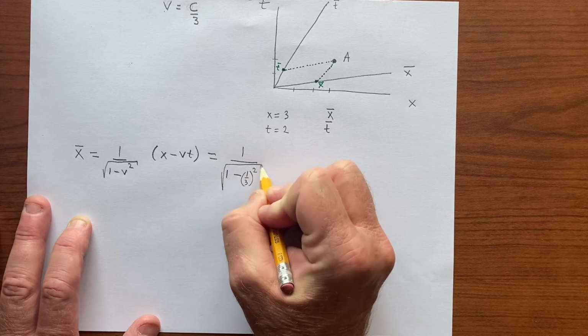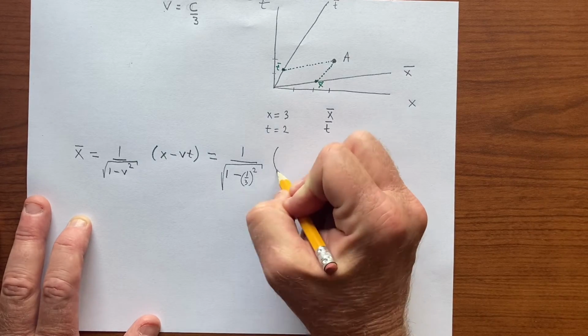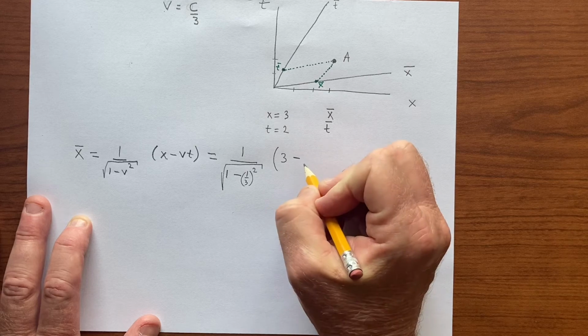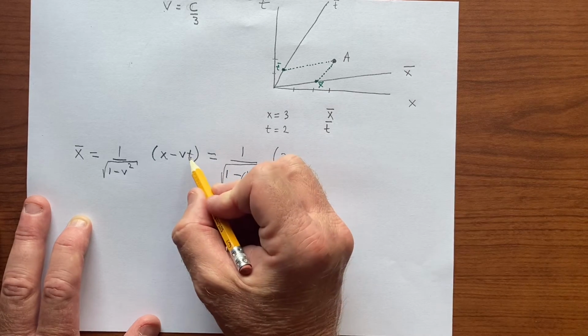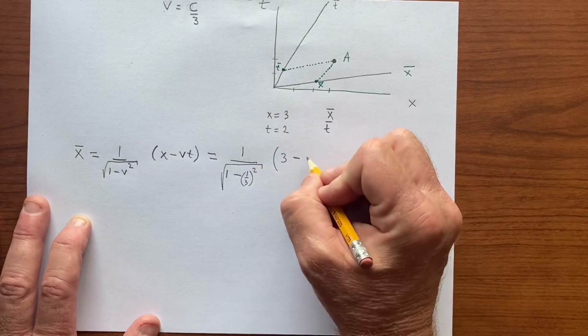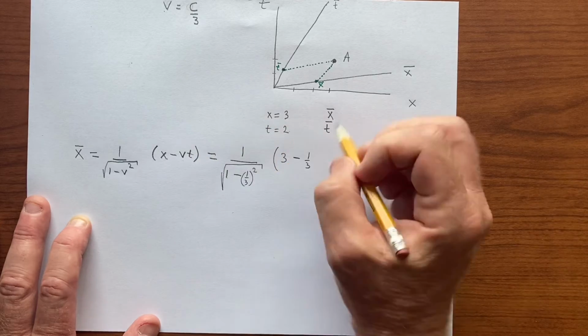I would take the square root of all of that. And then we have times the x value, which we said is 3, minus v times the t value. Well, v is 1/3 in terms of the speed of light, so that's 1/3 times t, which is 2.